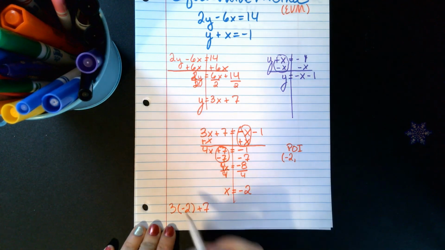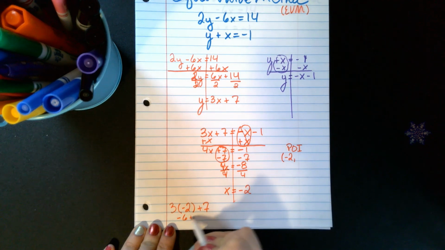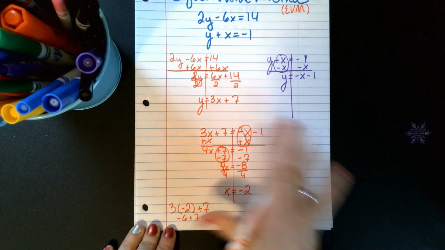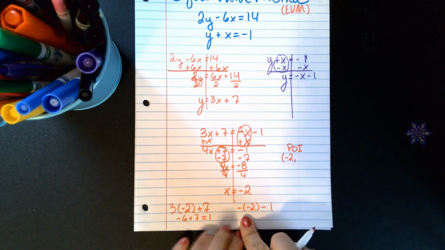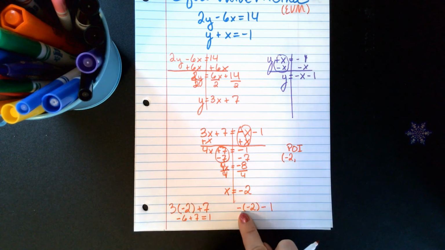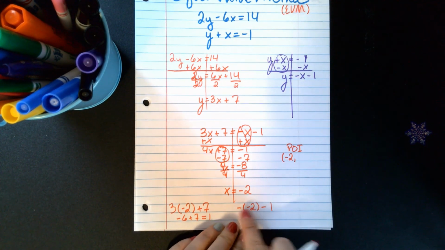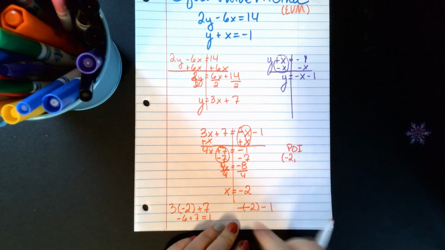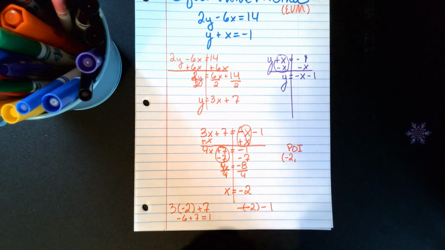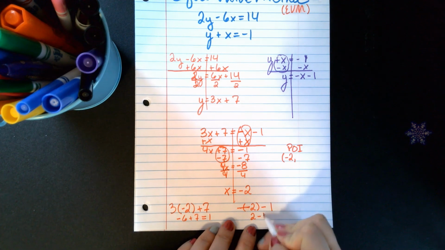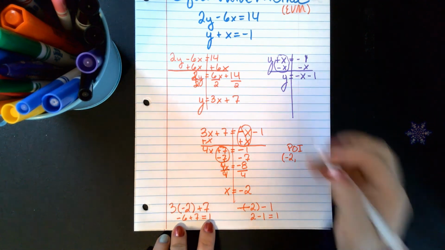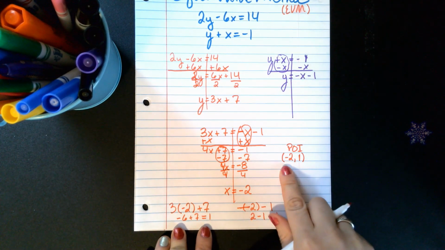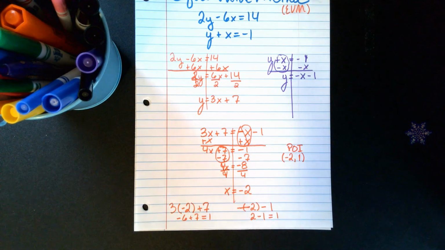Cool. Okay, 3 times negative 2 is negative 6 plus 7 equals 1. Just because I want to show you, let's test this out on the other one as well. So I had a negative x here. So if I put in a negative 2 for x, it's going to be a negative negative 2, right? And if you know anything about negatives, a negative times a negative makes a positive. It's kind of cool. See, it made a plus sign. Wasn't that cool? Anyway, okay, I'm going to stop talking now. 2 minus 1 equals 1. So they equal the same thing. I did good, and this means that my y-coordinate is 1. So my point of intersection would be at negative 2, 1, if I drew the lines.